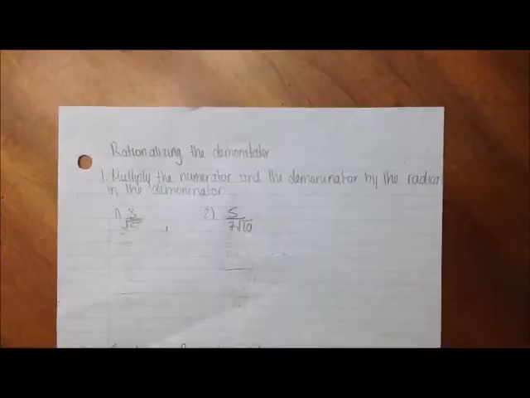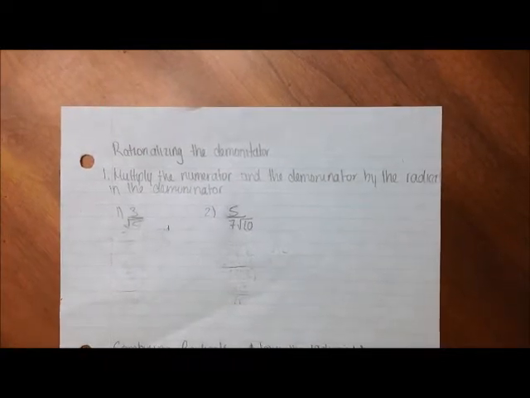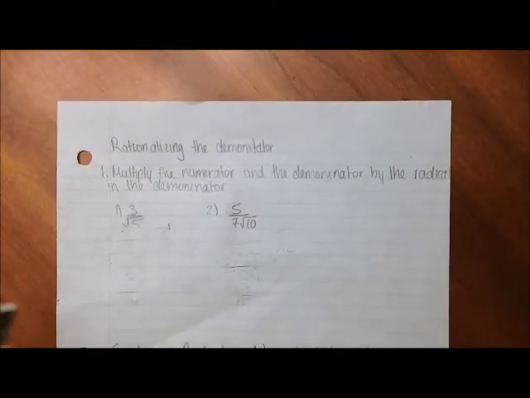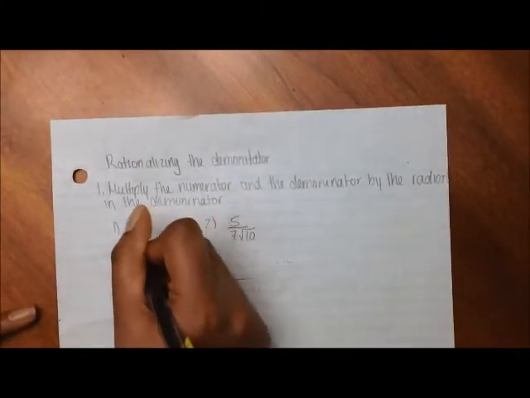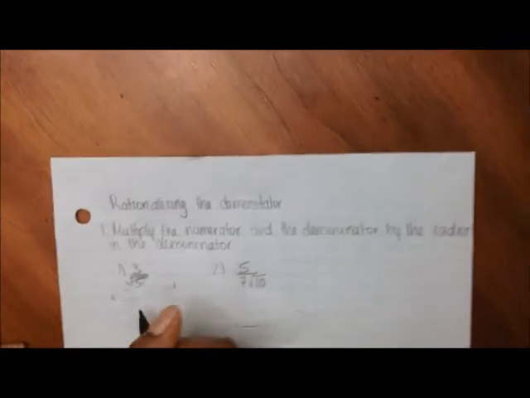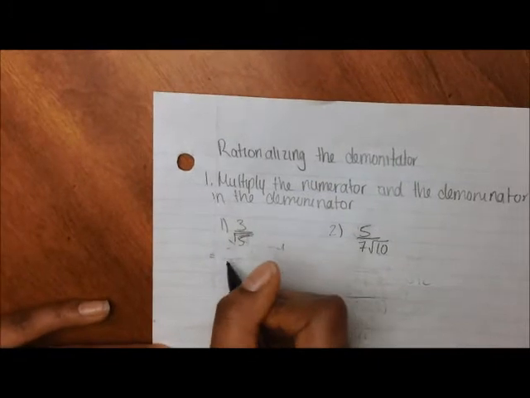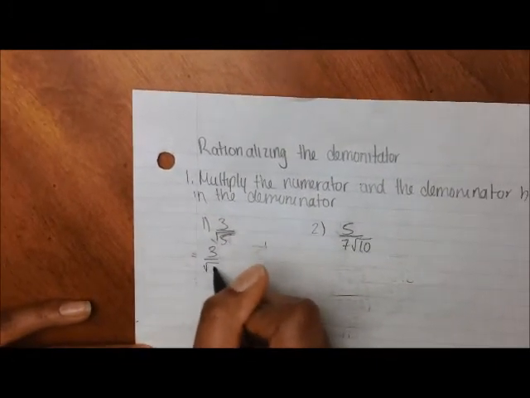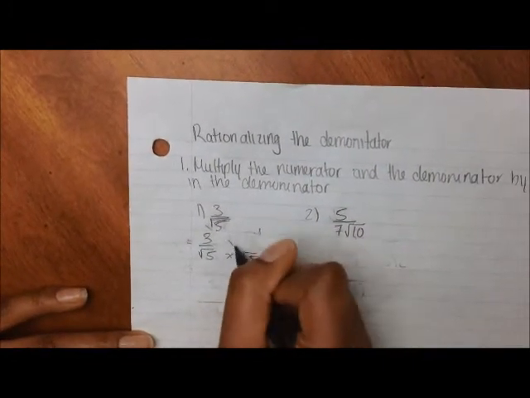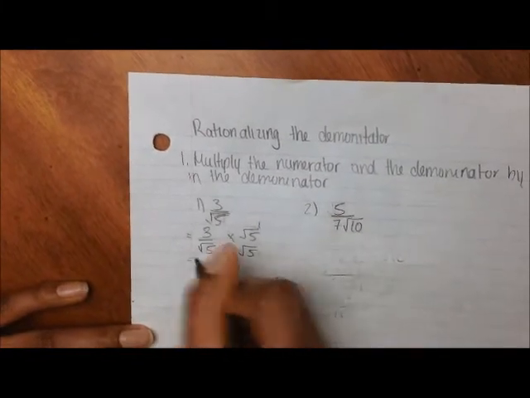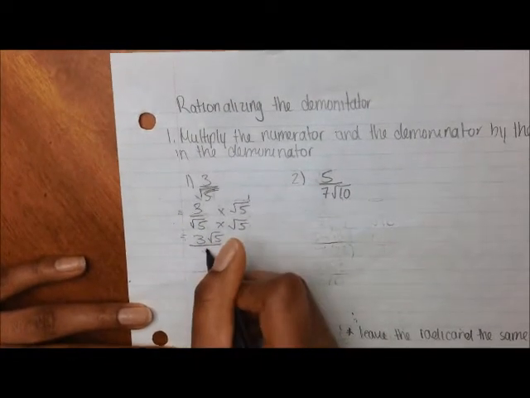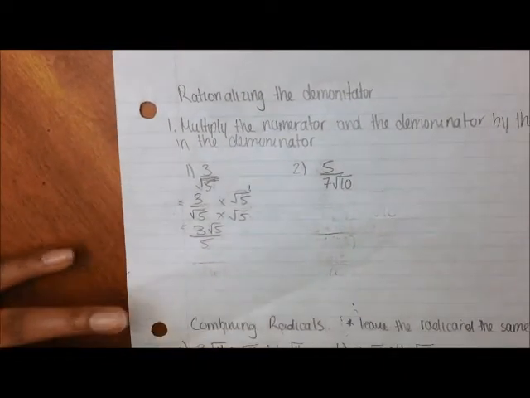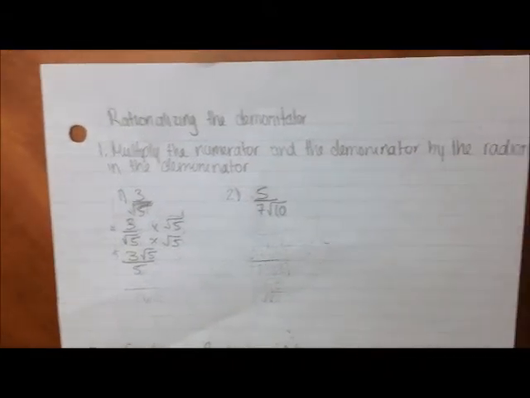So now we're going to rationalize the denominator. Rationalizing the denominator is multiplying the numerator and the denominator by the radical in the denominator. So for this equation, it's 3 divided by the square root of 5. So to get rid of this radical inside, you'll have to multiply 3 and square root of 5 by square root of 5. So now it'll be like this. So this will now become 3 with the square root of 5. Since these two cancel out, it'll be just 5. So now your end result is 3 with the square root of 5 divided by 5.